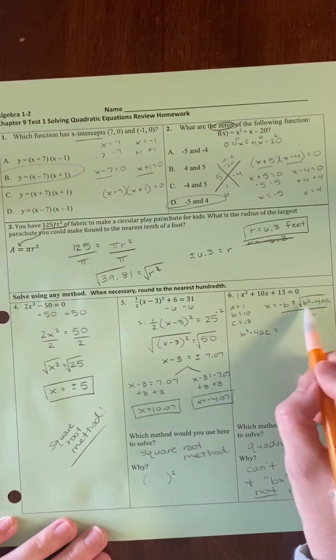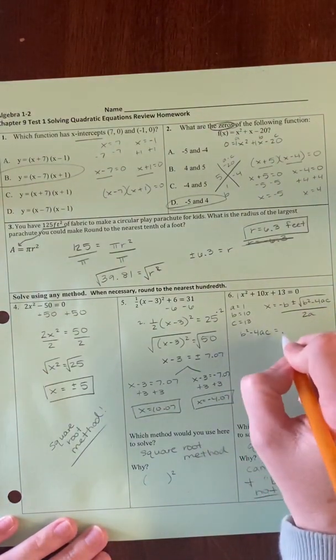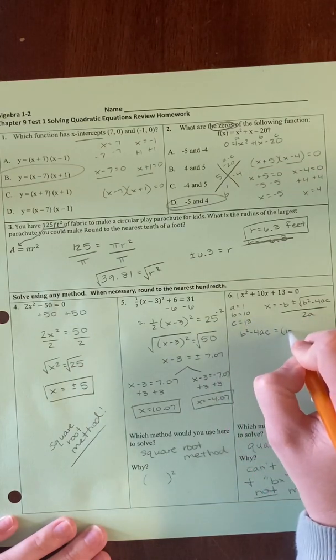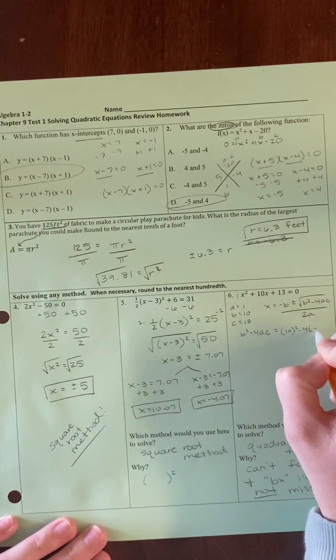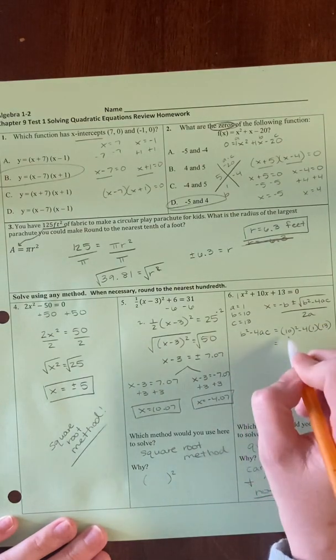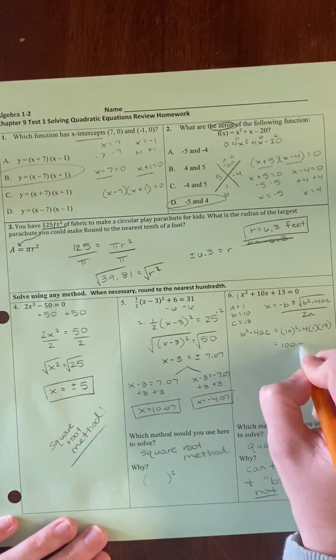So I'm going to be finding this piece right here under the square root symbol. So b squared minus 4ac. So I'm kind of just doing plug and chug here. So b squared would be 10 squared minus 4ac. Okay, that would be 100.